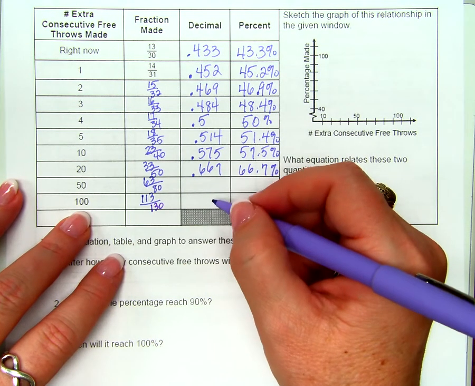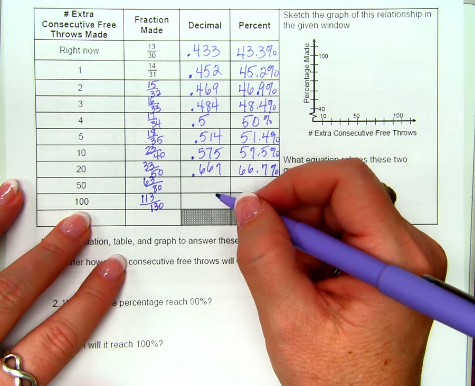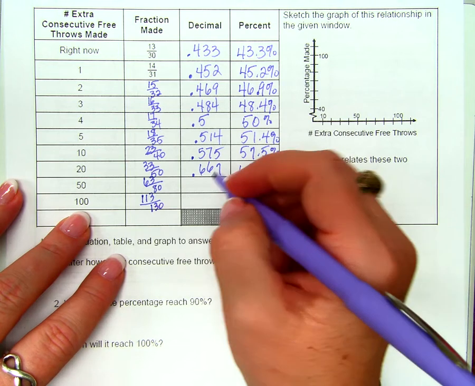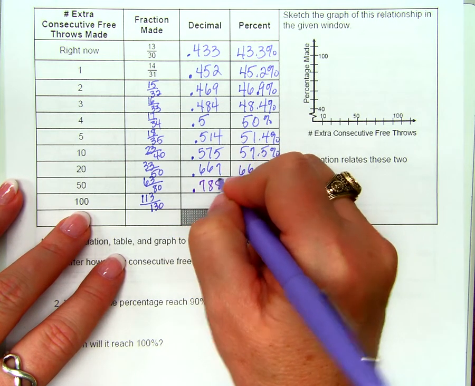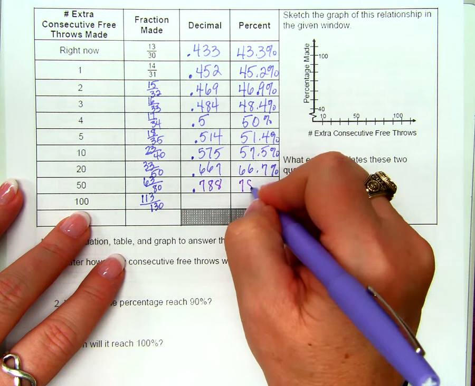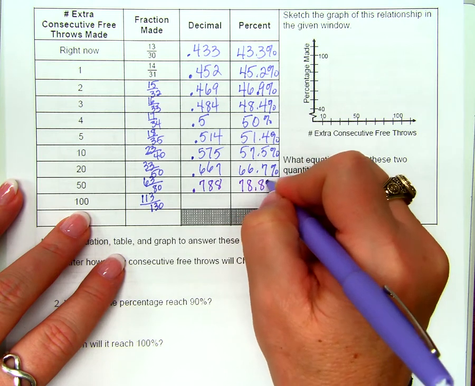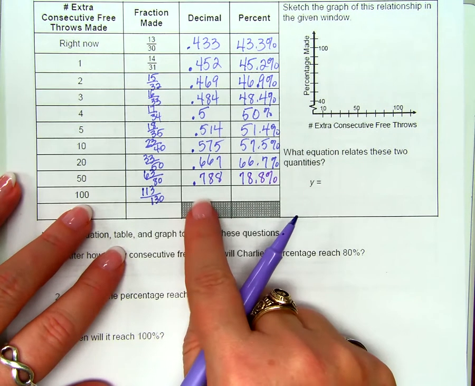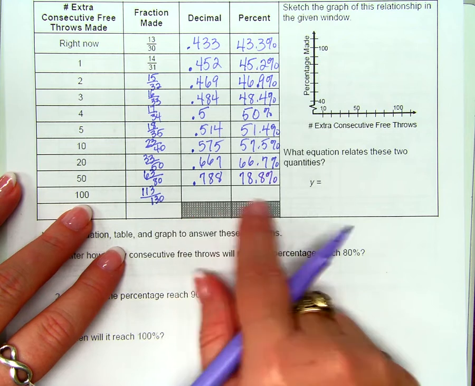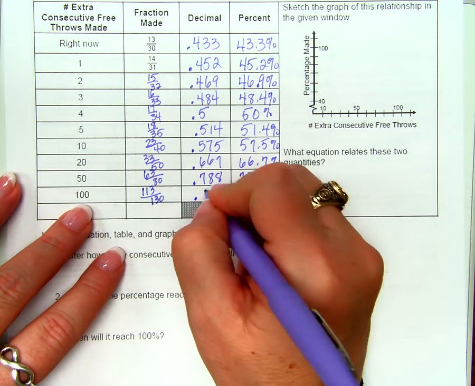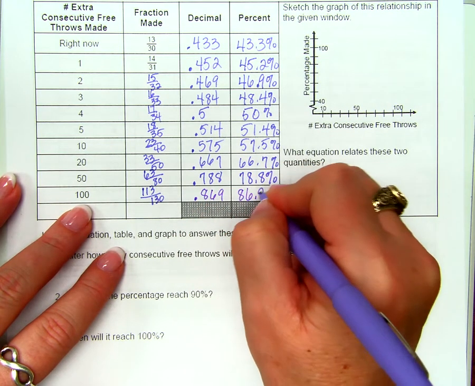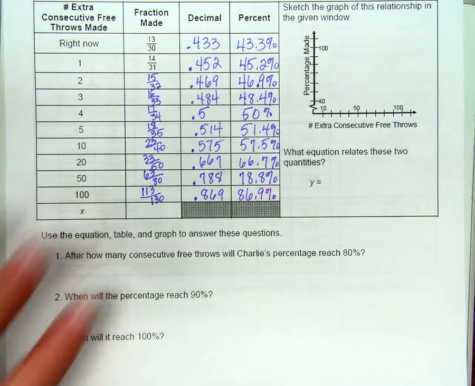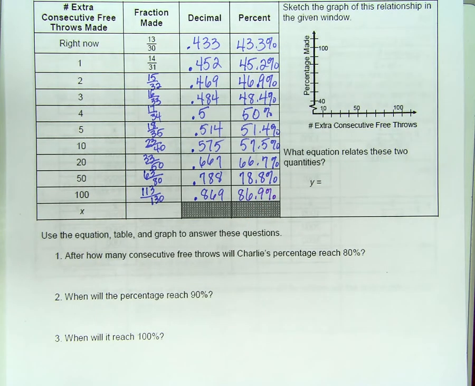Do either one of you have decimals or percents yet? What'd you get? 0.788. Good. 78.8%. That's right. Okay. And what about your decimal and percent? 0.869. 86.9. Okay. You okay so far?